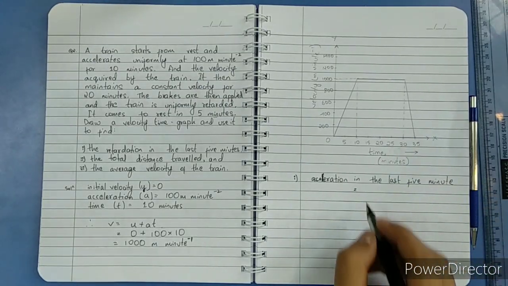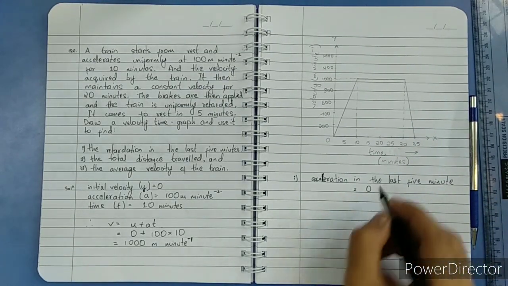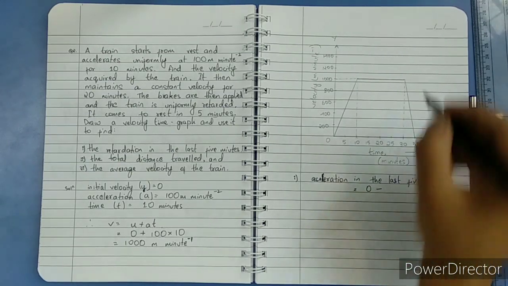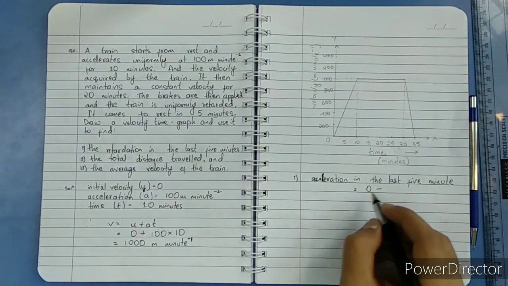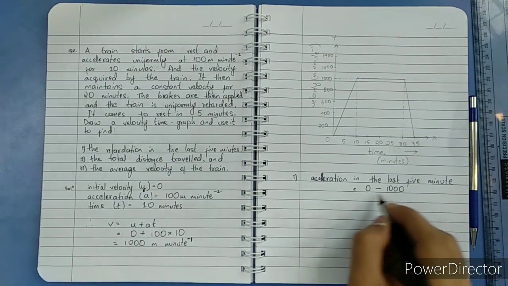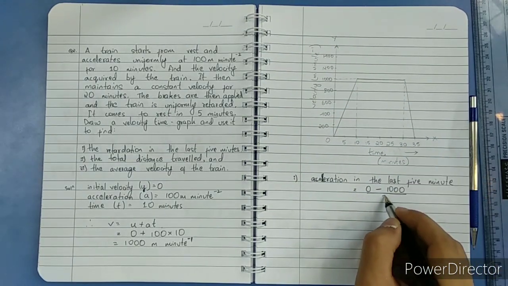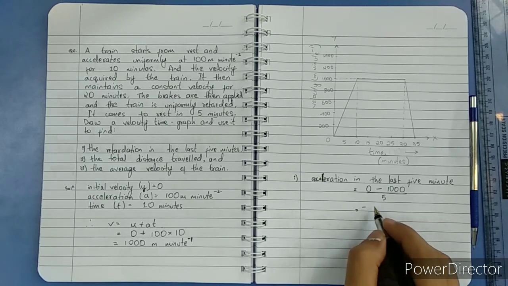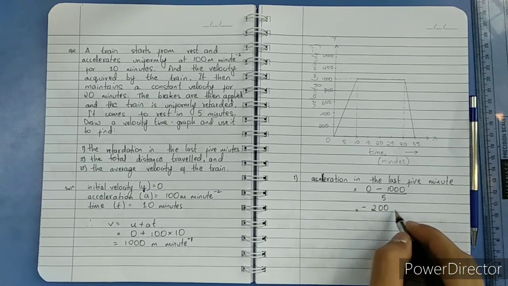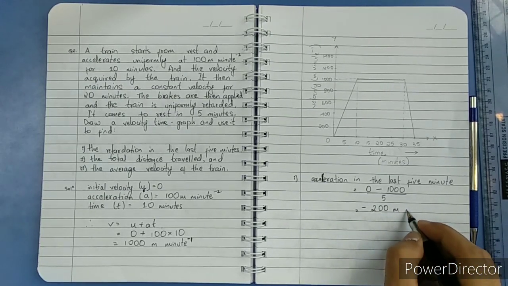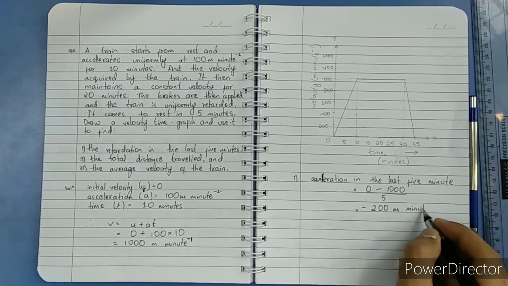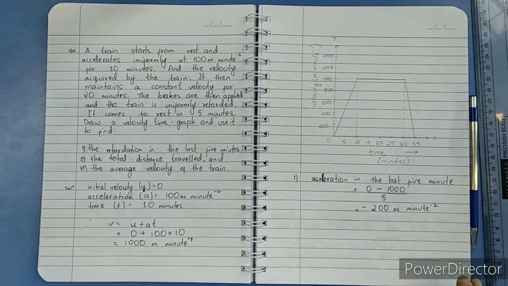Final velocity reached over here is 0 minus initial velocity 1000, by the time taken, 5 minutes. So minus 1000 by 5, 5 2s are 10, is minus 200 meters per minute square. So this is our acceleration.